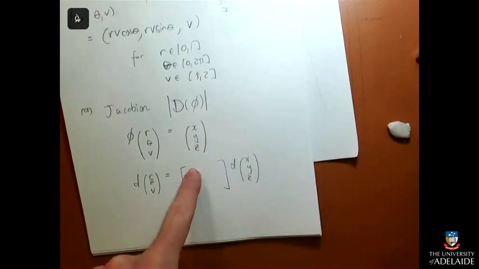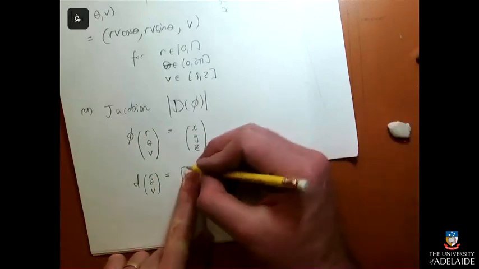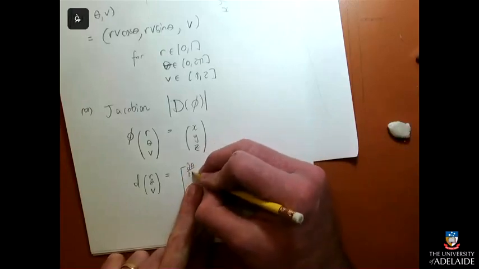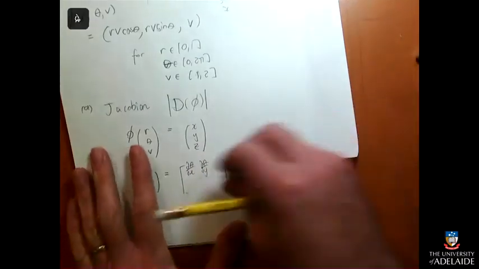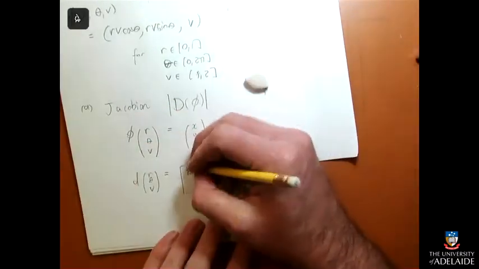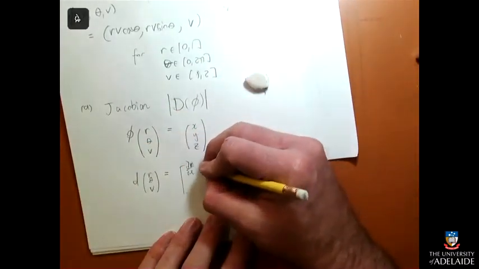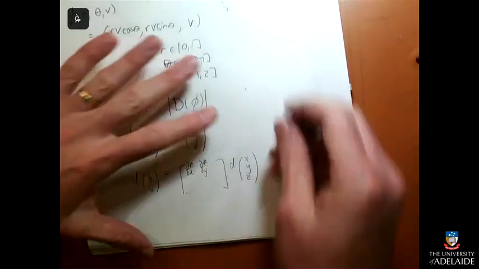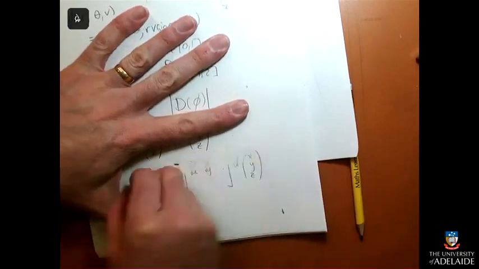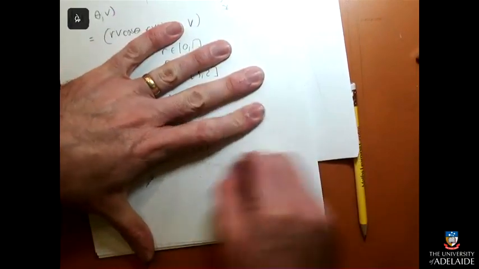So this position here should be d phi on dx. And this should be d phi on dy. Sorry, dr, damn that. Oh, for the sake of Frel, David. Other way round. Upside down, upside down.